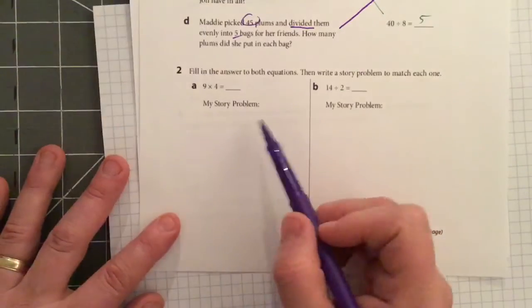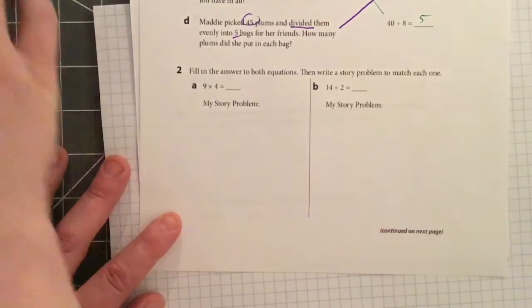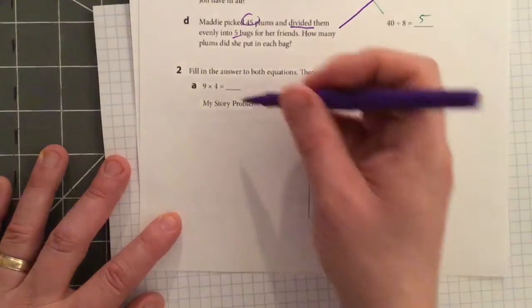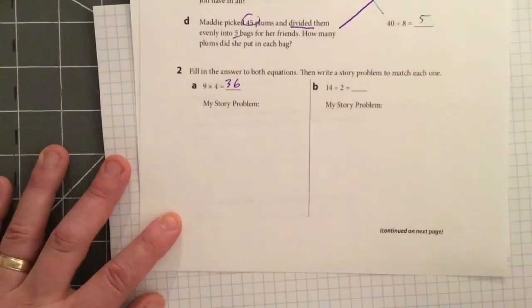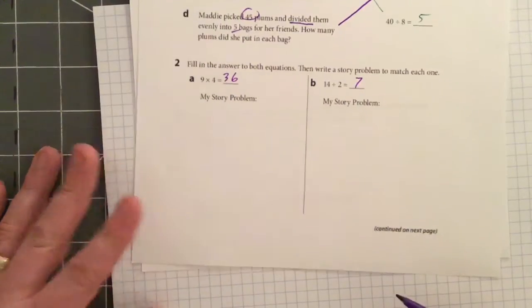All right, now we're going to continue moving pretty quickly. We got to do a story problem for 9 times 4. Well, first off, we've got to make sure that we know what 9 times 4 is. What is 9 times 4? Well, 9 times 4 is 36. And what is 14 divided by 2? It's 7.